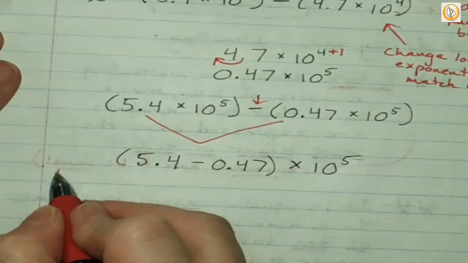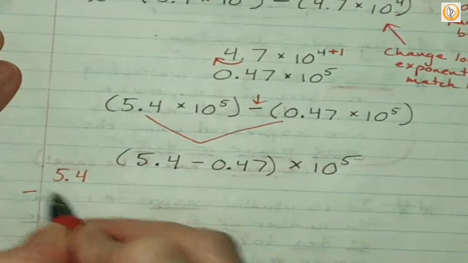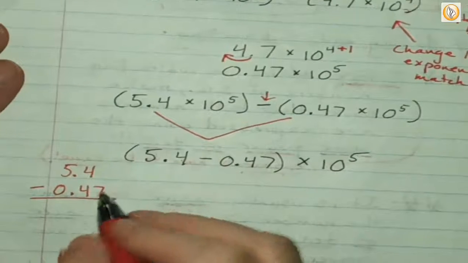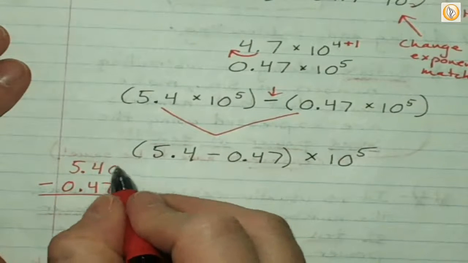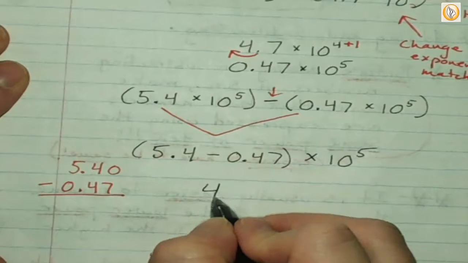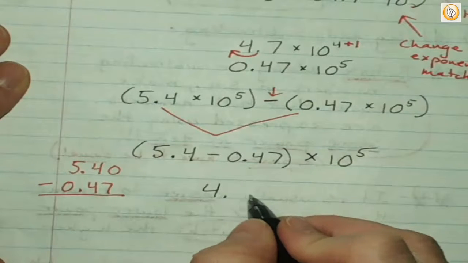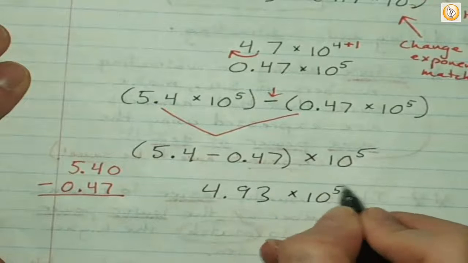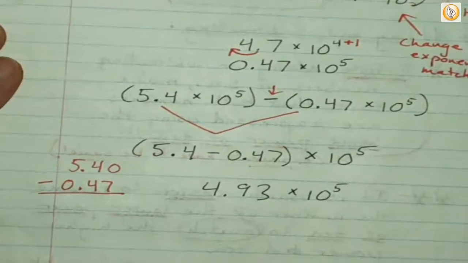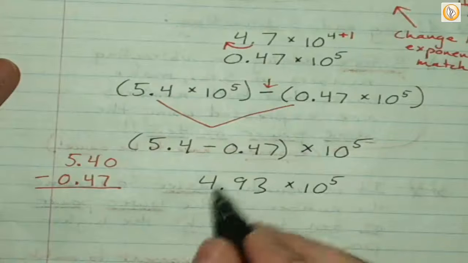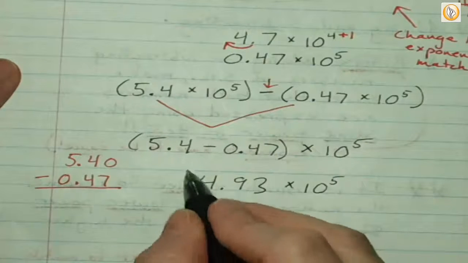So over here, I have 5.4 minus 0.47. We have to put in a little 0 there. And we end up getting 4.93 times 10 to the 5th power. Is this number between 1 and 10? So we are done.